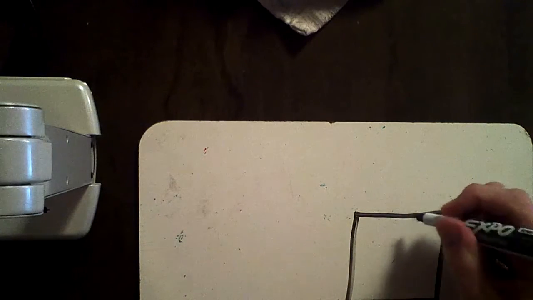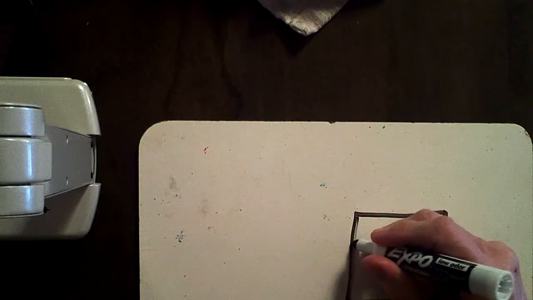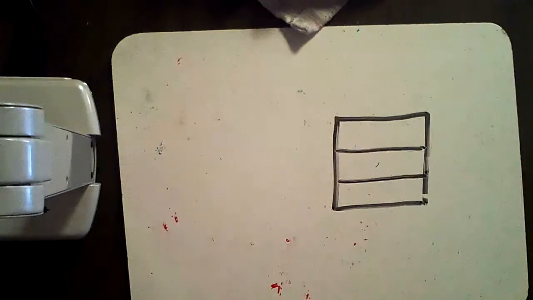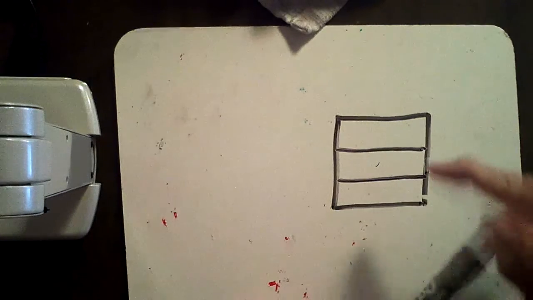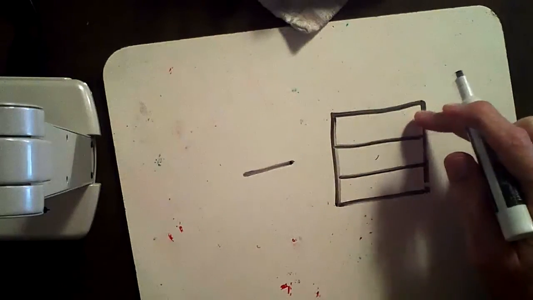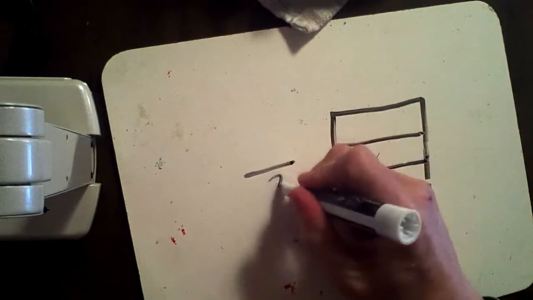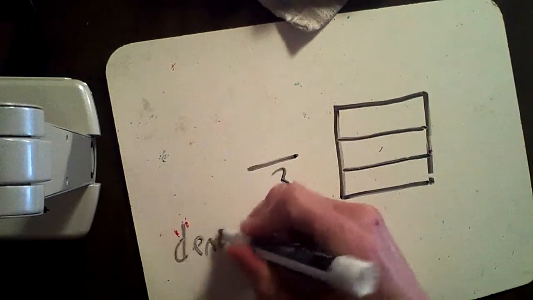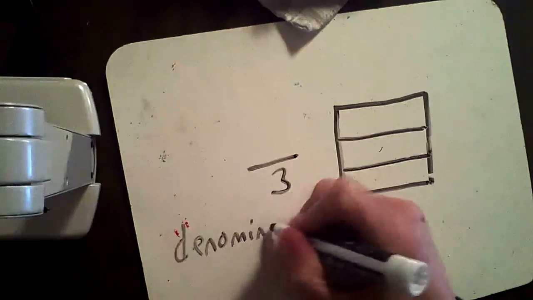And let's say I split it like this. Now we're going to use our imagination. We're going to imagine that these are all equal, even though they might not be perfect. I didn't measure it out and make it exact, but it's close, right? We're imagining that these are all equal parts. So how many parts do we have in the whole rectangle? 1, 2, 3. So that's our denominator, right? The number of parts in the whole.